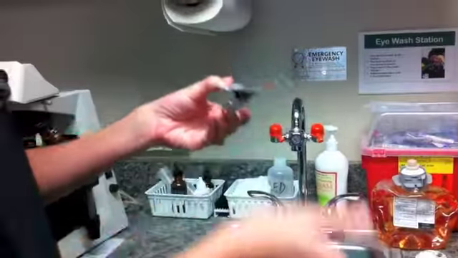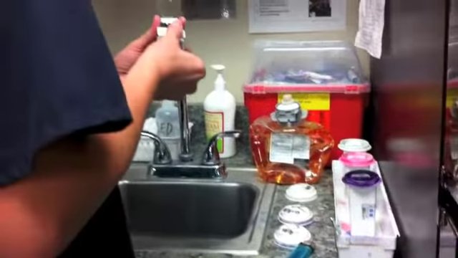Okay, so now wave it in the air to dry it. Briefly flame the bottom. And then do my Dip Quick stain.